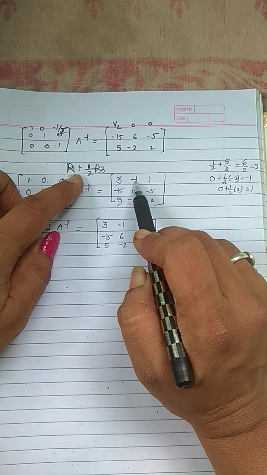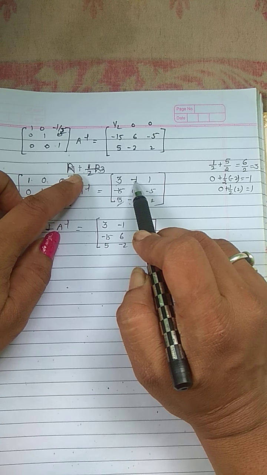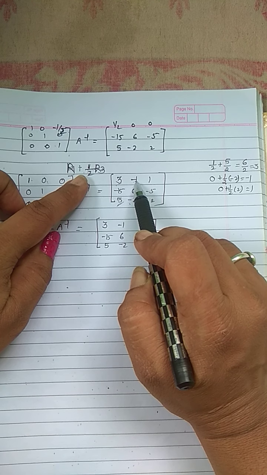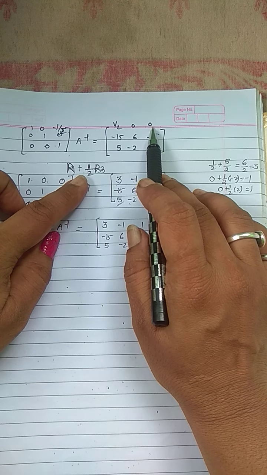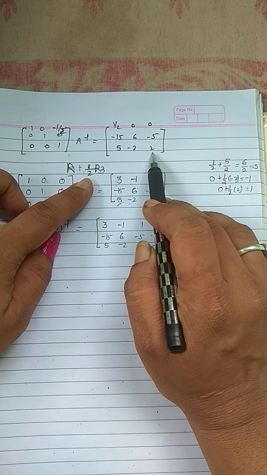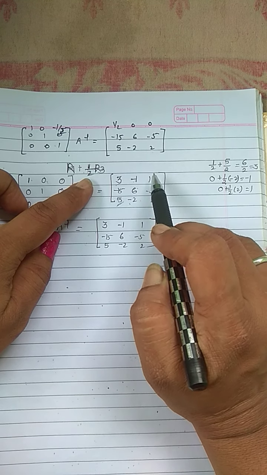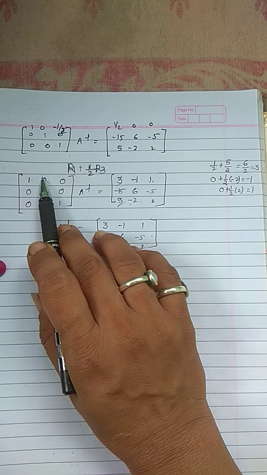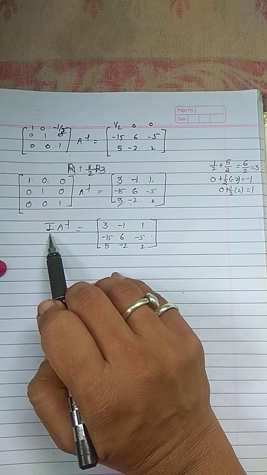Similarly, R1 element 0 plus 1 upon 2 into minus 2, that is minus 1. And this element is nothing but 0 plus 1 upon 2 into 2, we get 1. Therefore, this matrix is written as the I matrix, identity matrix.